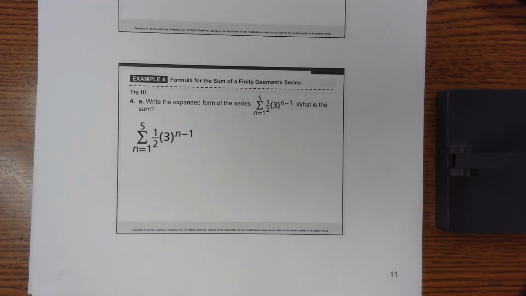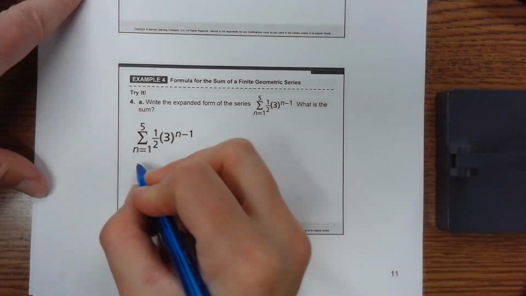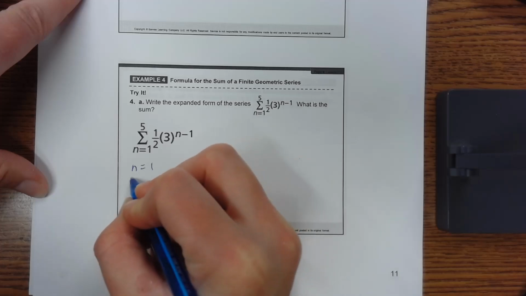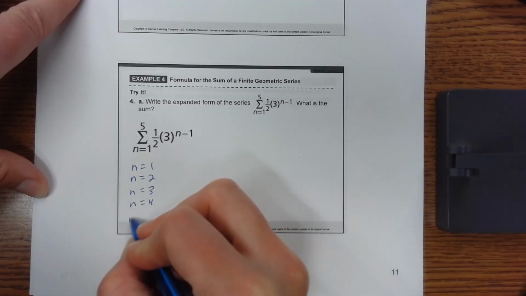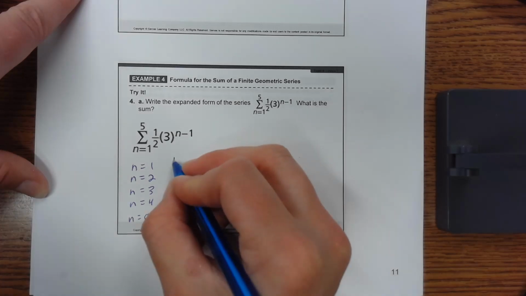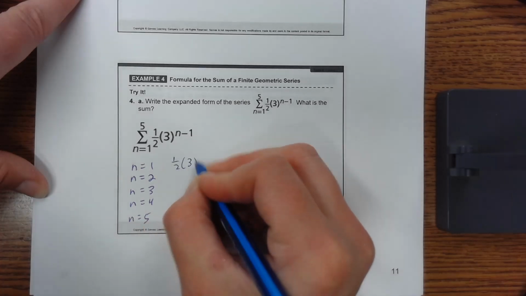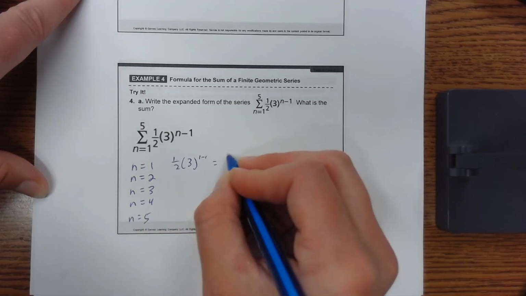Okay. Welcome back. Let's first find our 5 terms. Should have had 1/2, 3 to the 1 minus 1 should give you 1/2.